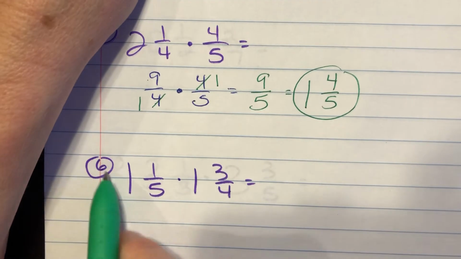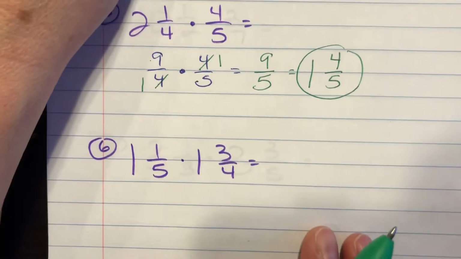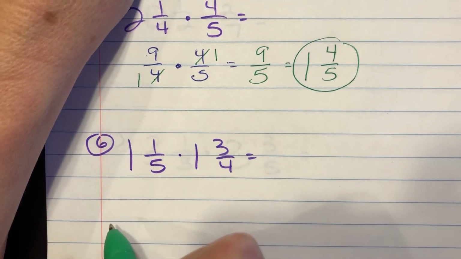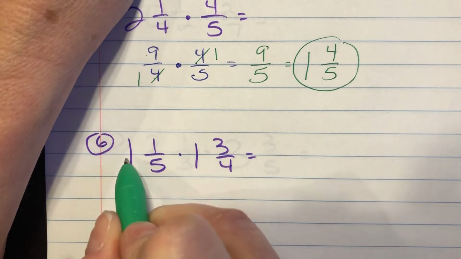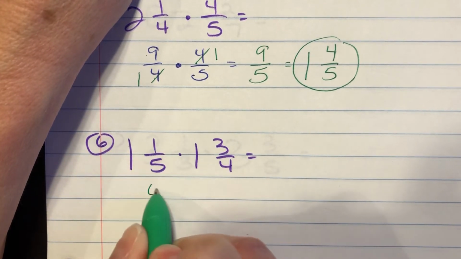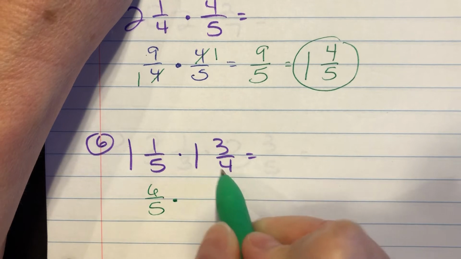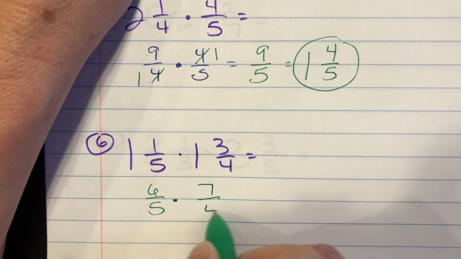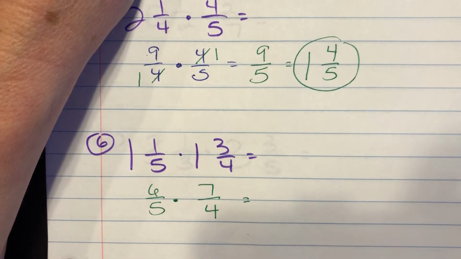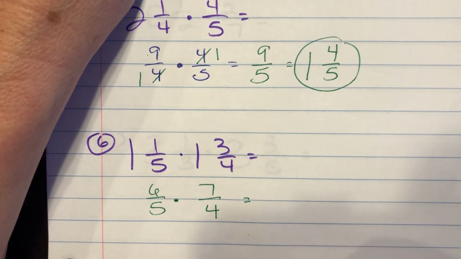Next, write a number 6 down. 1 1/5 times 1 3/4. Solve it up. Press play when you're done. 5 times 1 is 5, plus 1 is 6/5 times 4 times 1 is 4, plus 3 is 7/4. Now, at first glance, you might think, I can't cross simplify anything.